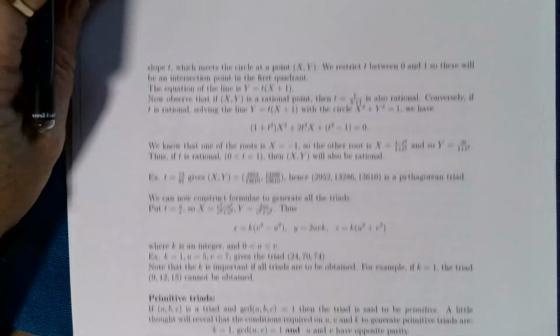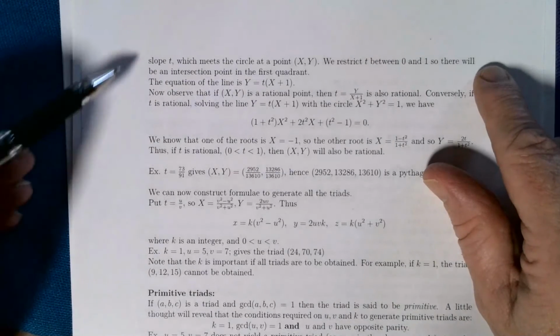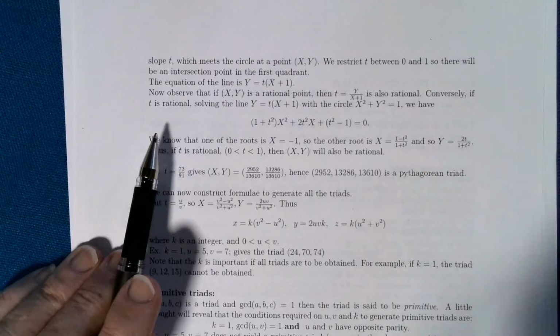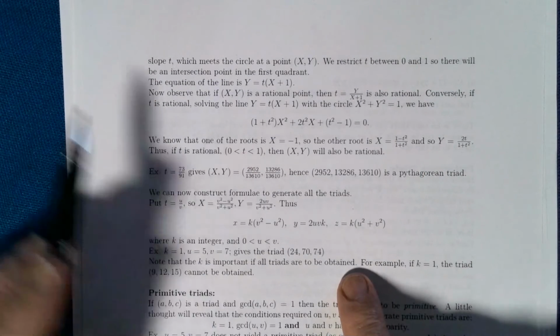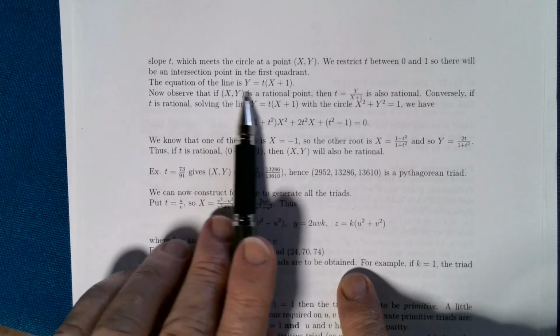So we have a circle and we have a line with slope t, and I'm going to restrict t between 0 and 1, so there'll be an intersection in the first quadrant. Now I'm going to see where the line meets the circle. So the equation of the line is this.